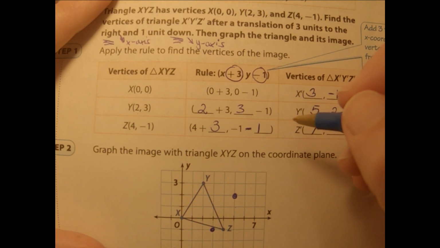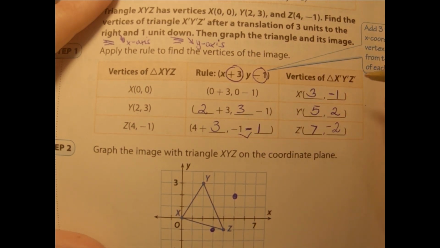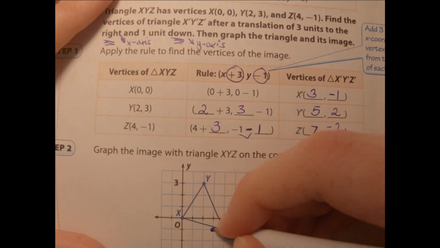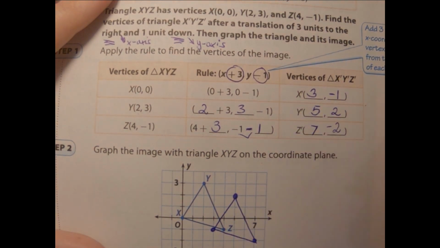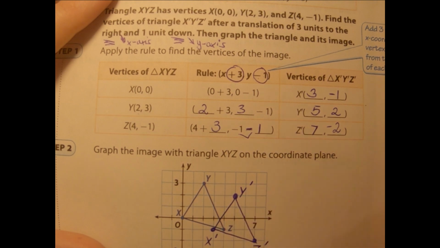Which is going to be -2 because I combine these two. So my new point for Z is 7, -2. And I'll connect the dots to make my new image of the pre-image, and I'll label them with their notations. This is Z notated, Y, and X.